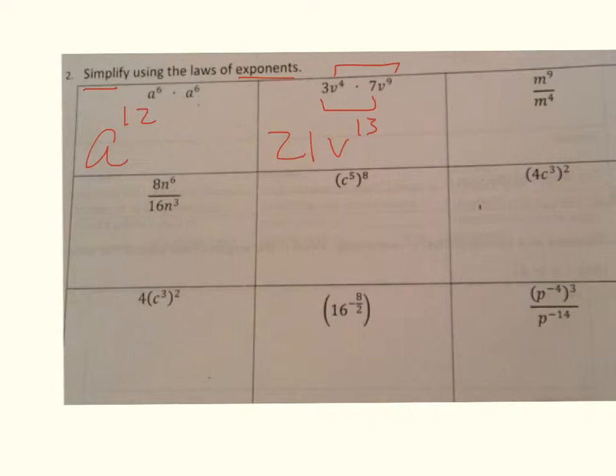Now remember, you could do this m to the 9th over m to the 4th two ways. You can either say m to the 9 minus 4, and you would get m to the 5th. Now that's one way of thinking about it.